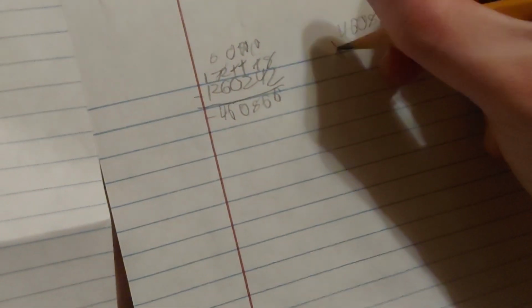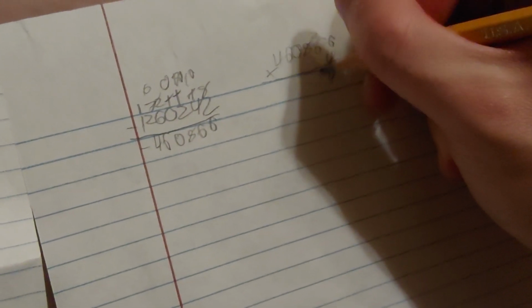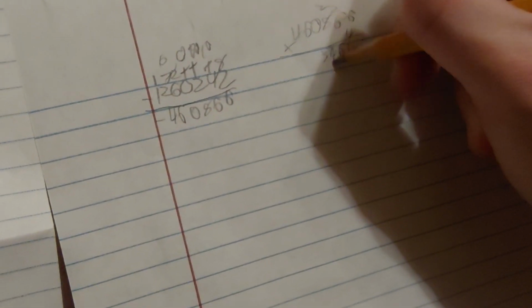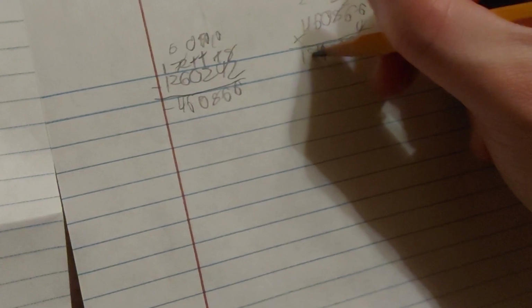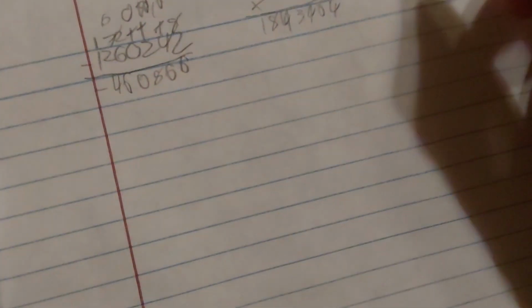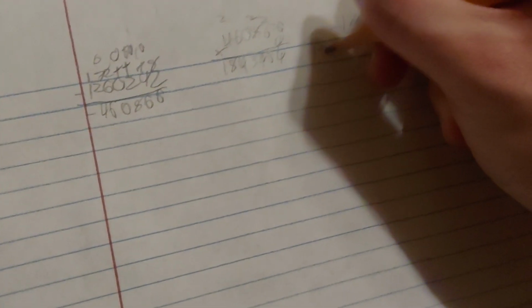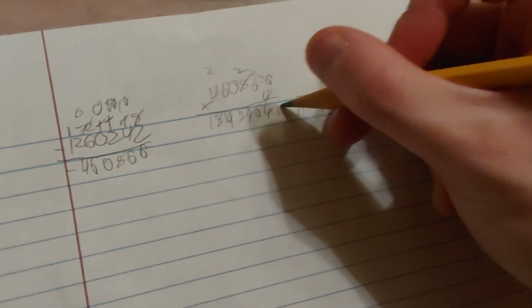460,866 times 4. So the K2 would be minus 1843461, and let's divide 1843461 by 1461.